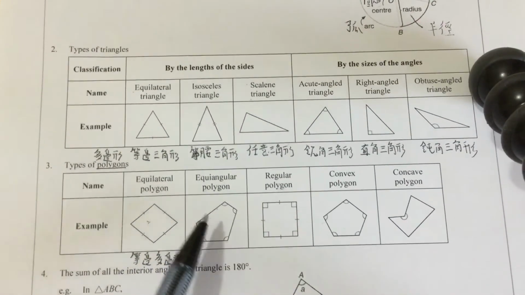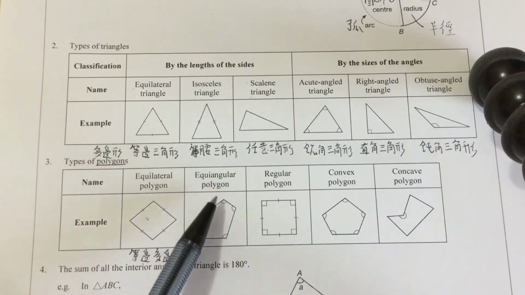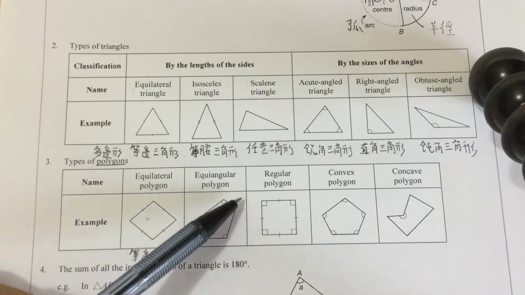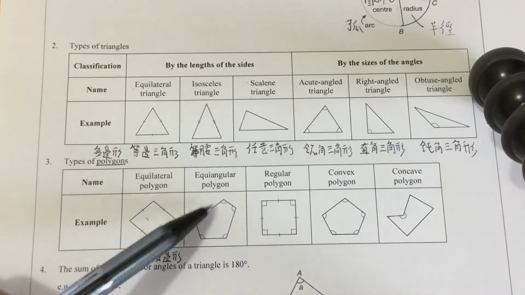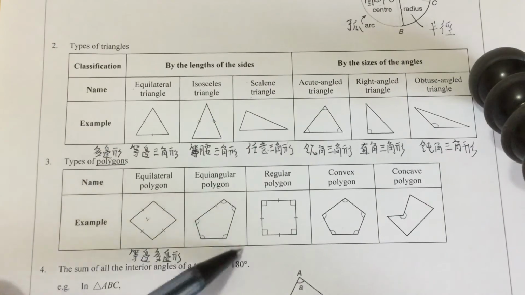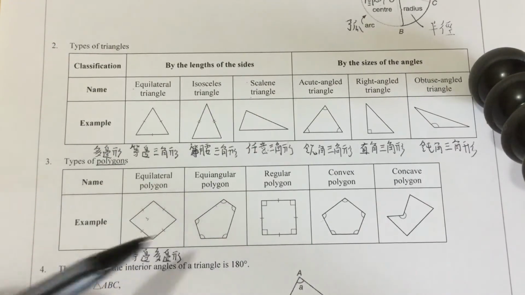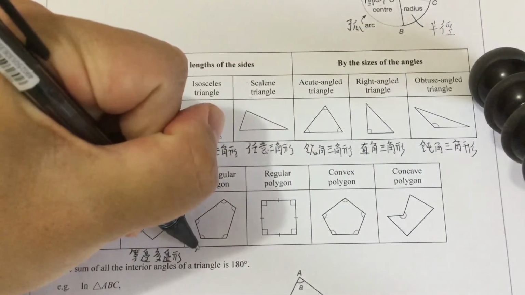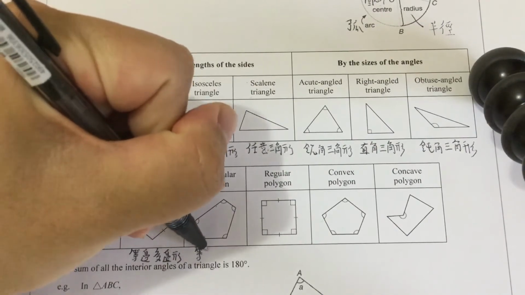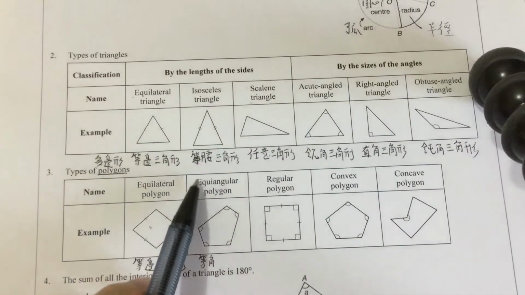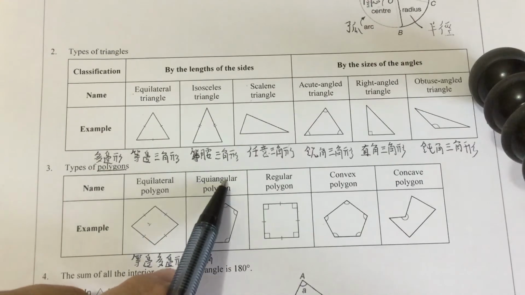And the next one is called the equiangular polygon. That means all these angles are the same, but they do not have the same length of the side. So this one is called 等角多边形. Equal angle, angular angle.